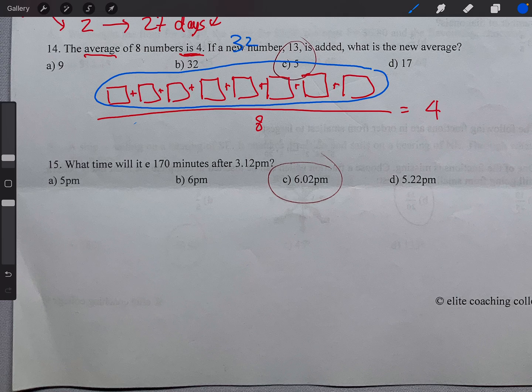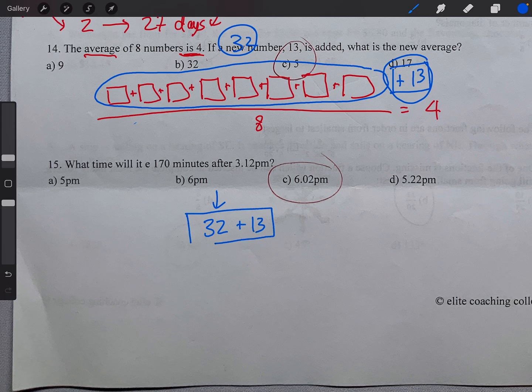Okay, now we know that these 8 numbers add to 32. It says if a new number 13 is added, so I'm going to add a new number 13, right? So now I've got 9 numbers. What's the new average? How do you find the average of 9 numbers? Well, you're going to add all the numbers together. So you're going to add 32 plus 13. So 32 is the sum of the 8 numbers. You're going to add one more number, which is 13. This is the sum of all 9 numbers.